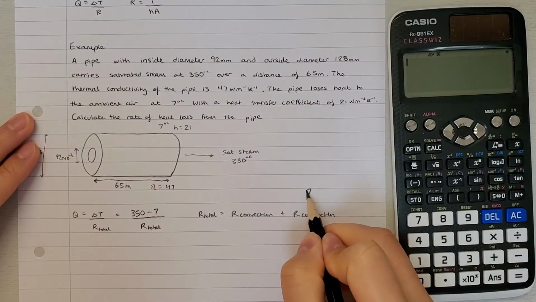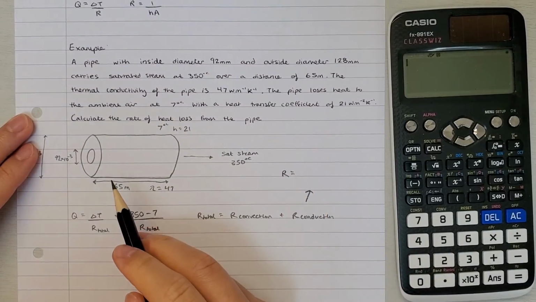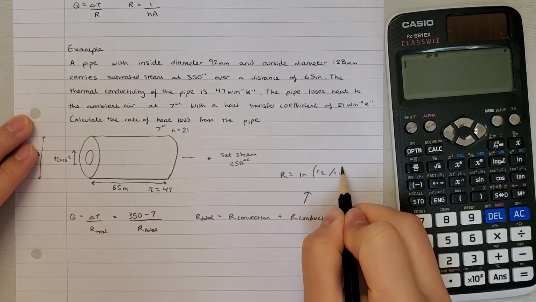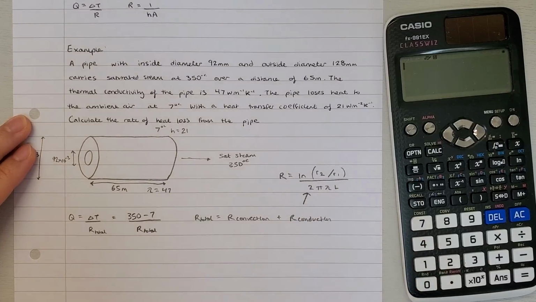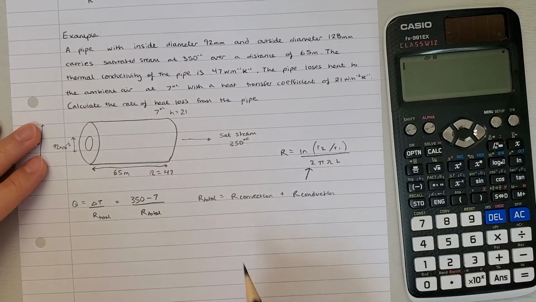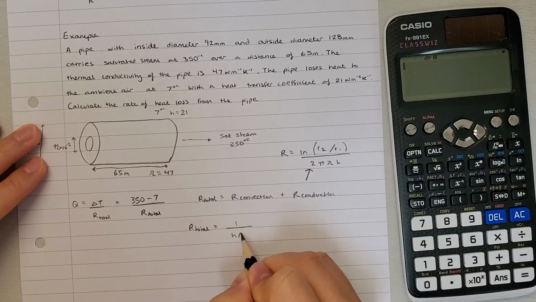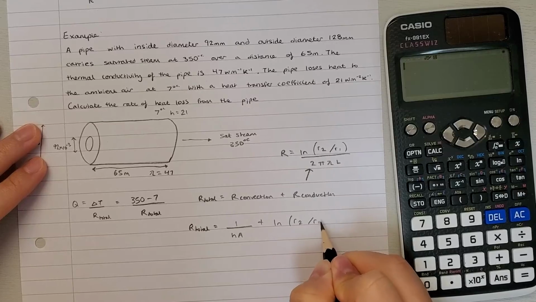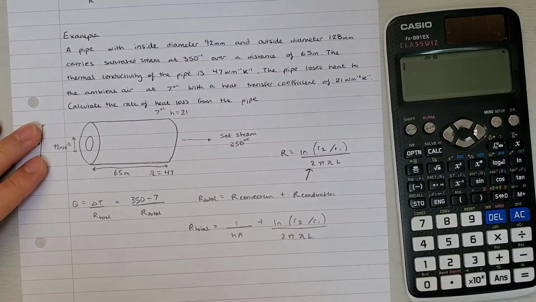If you watched the previous video, the resistance for a circular pipe can be calculated from the following equation using the natural logarithm. We'll be using this as well as this equation here. So R total is 1 over HA, this is convection, and this is the conduction part.